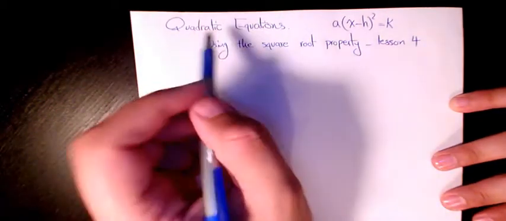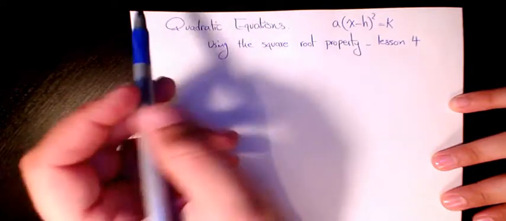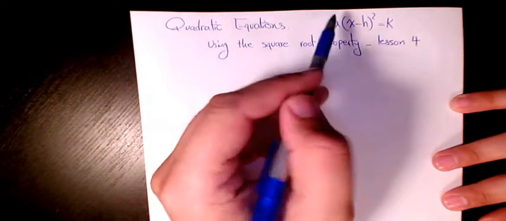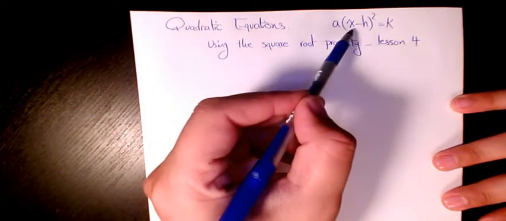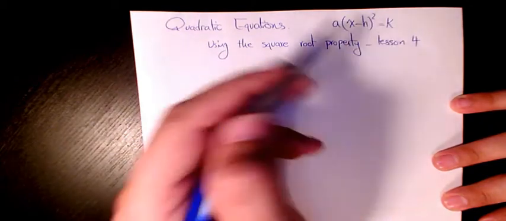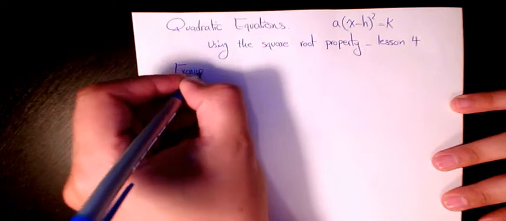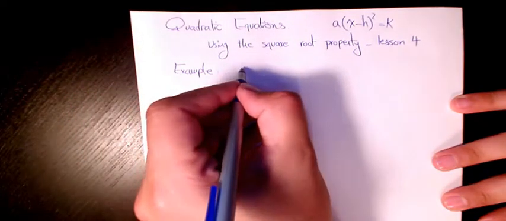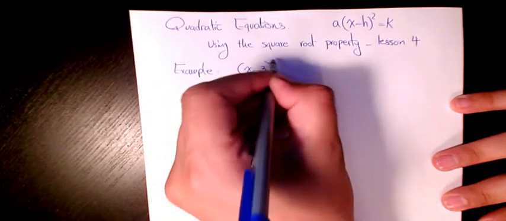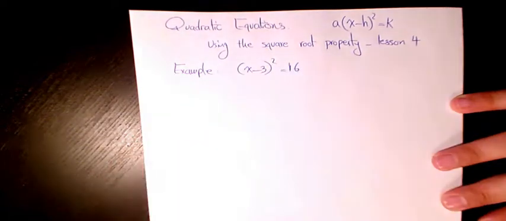In this video I want to give you some examples regarding solving quadratic equations in this form: a times (x minus h) to the power 2 equals k. First example is (x minus 3) to the power of 2 equals 16.